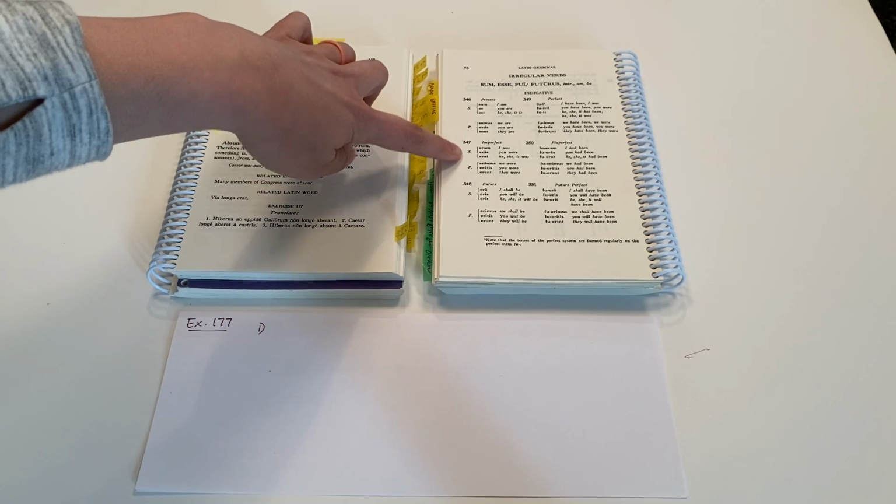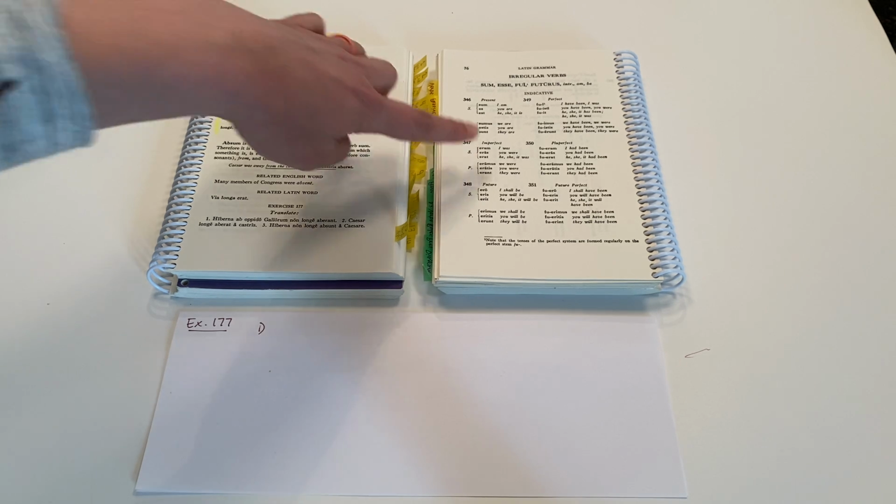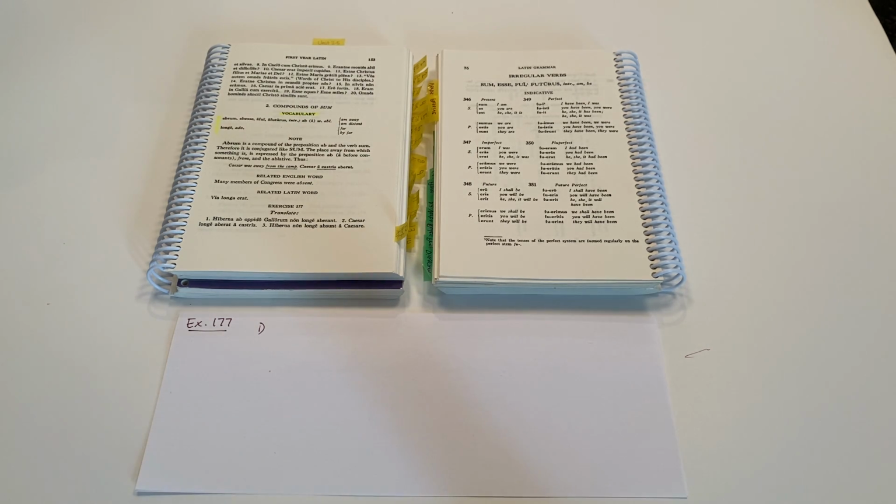Or, let's jump down here, aberamus, we were away. So you're taking that idea of the preposition from and pairing it with a form of sum, compounding those together, and then you have the idea of a person being away.